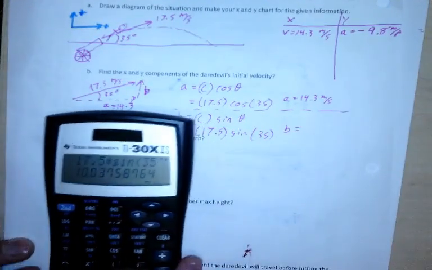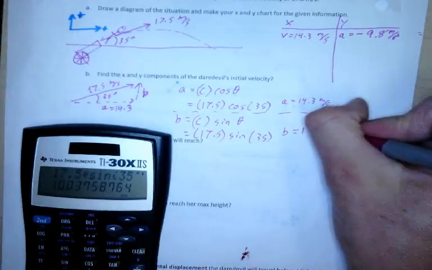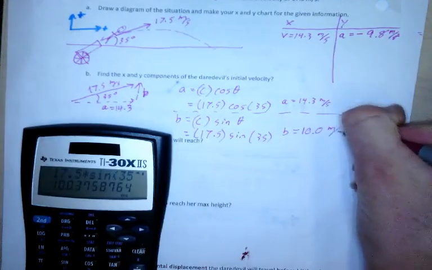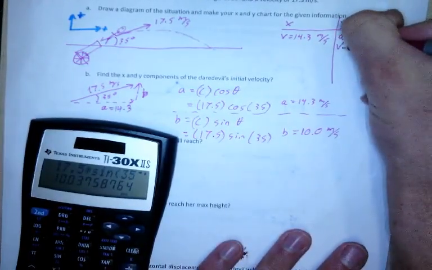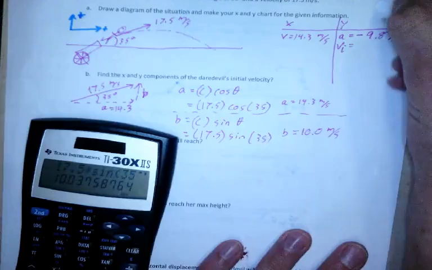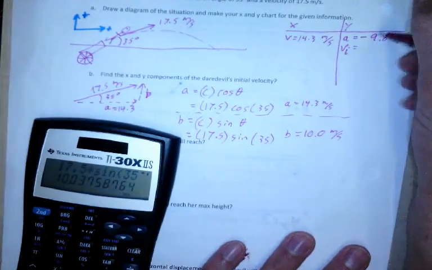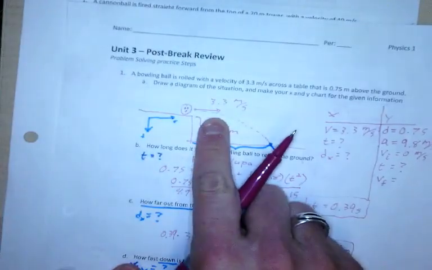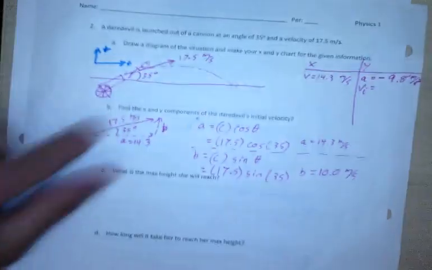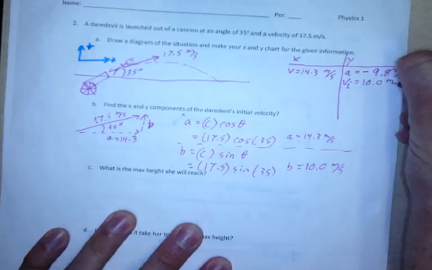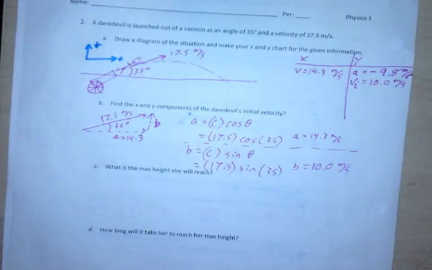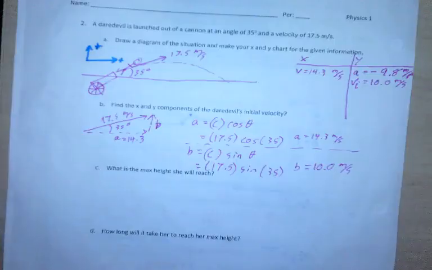And I get 10.0. Okay, that is your y velocity at the beginning. Now be careful, on the last problem we said the initial y velocity is 0 because it went straight forward and it wasn't going up and down to start with. This one is different. It is going up and down to start with, up in this case. So the initial velocity would be that 10 value. Okay, so that takes care of B.